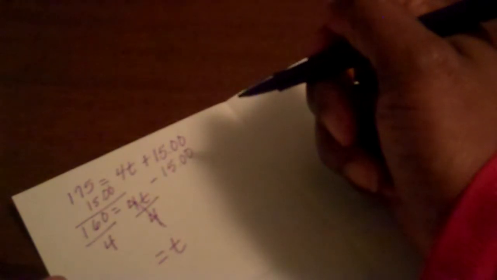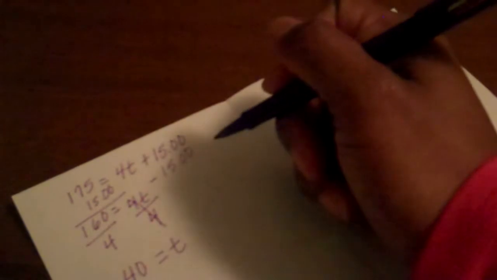Since 4 is being multiplied times t, I'm going to divide by 4 on both sides. 4 divides into 4, leaving me with t, 1t. 4 divides into 160, 40 times. Therefore, the cost per ticket was $40.